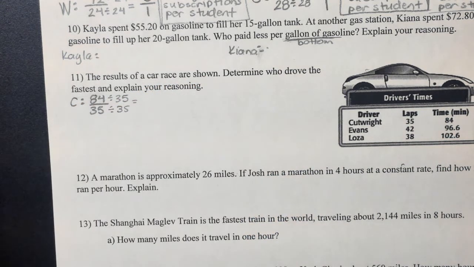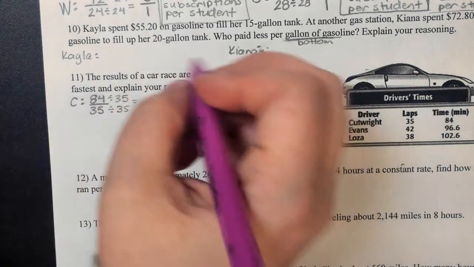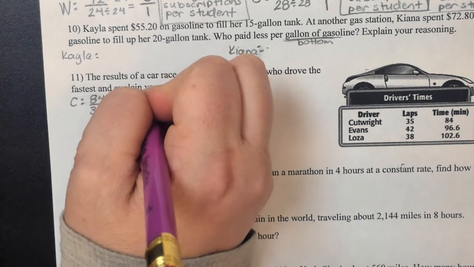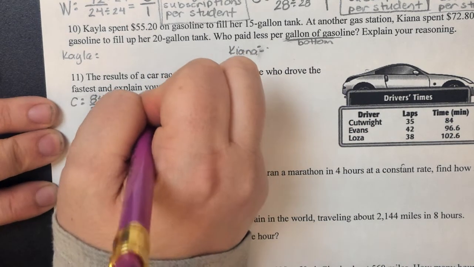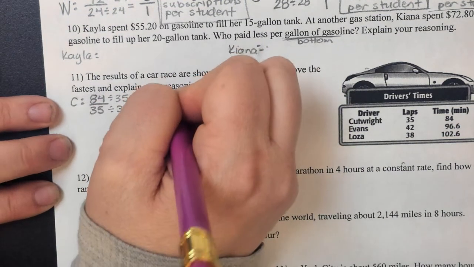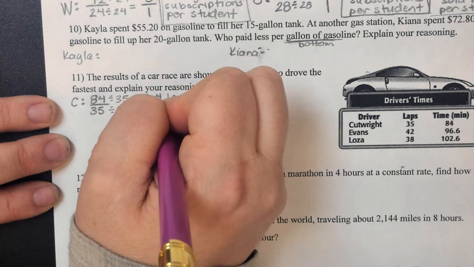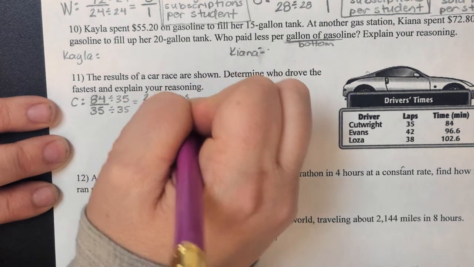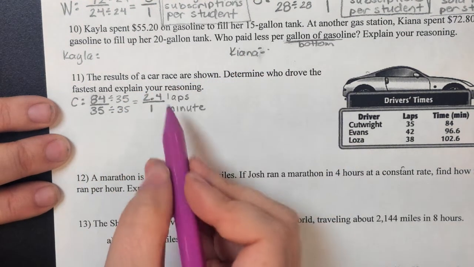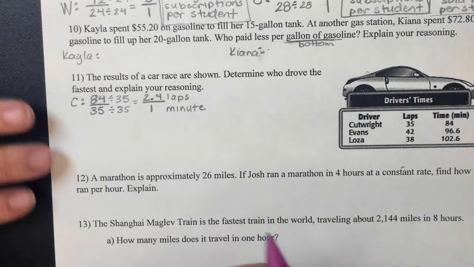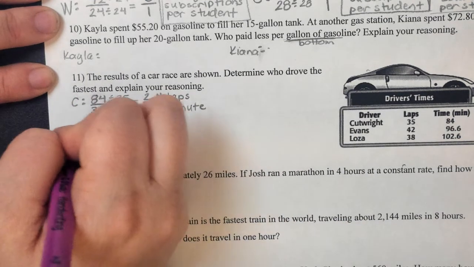Okay, so when I type into my calculator 84 divided by 35, I get 2.4 over 1, which means 2.4 laps in 1 minute. So just a reminder, you might want to label that so you can look back at it. All right, then I have Evans.